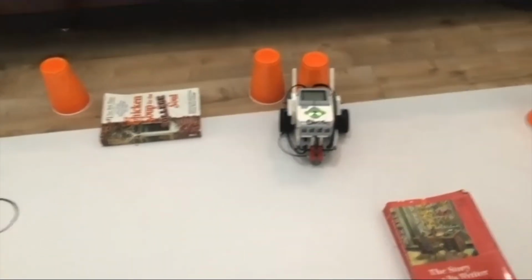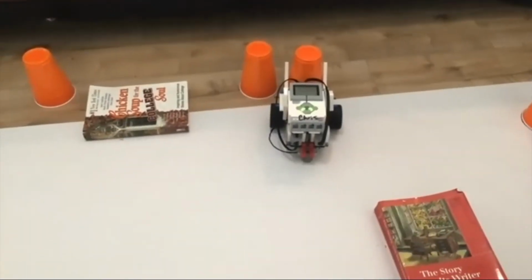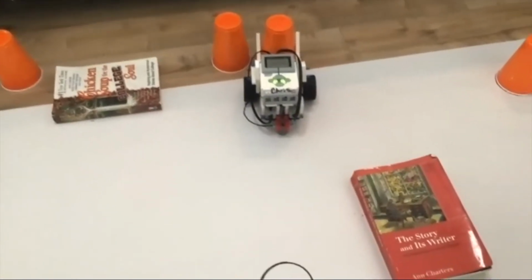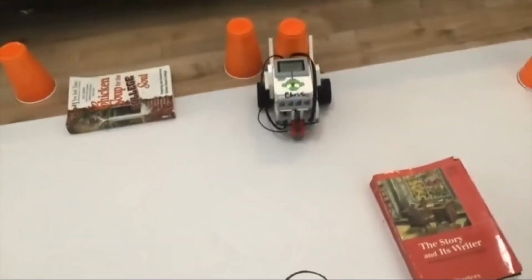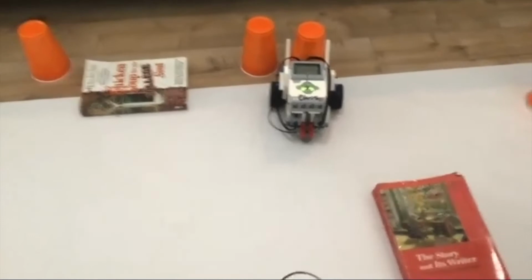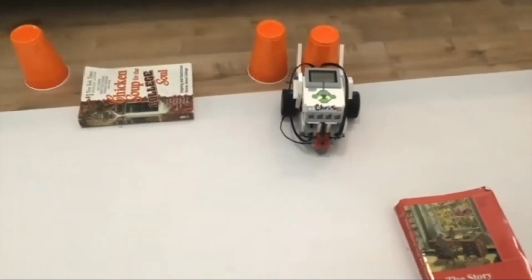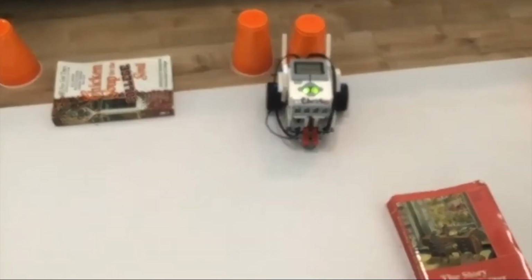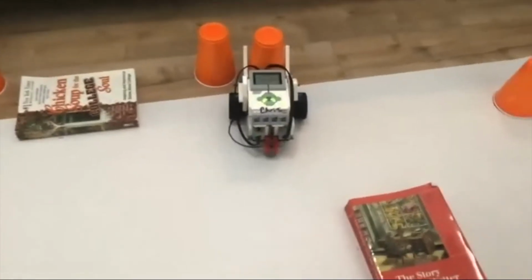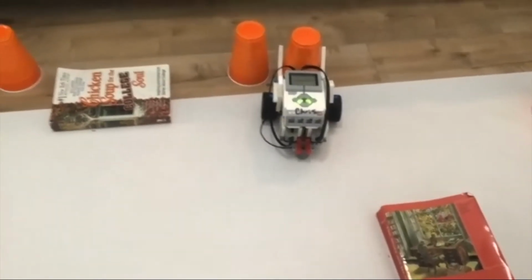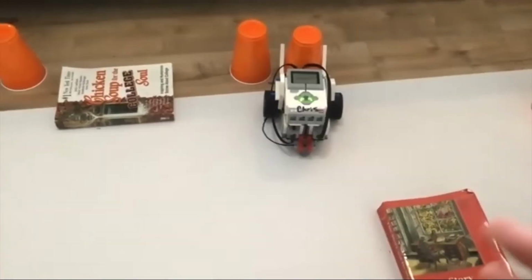So now that the robot is there, we need the robot to go backwards. That's something that we're going to be learning. How many rotations do you think the robot will need to go backwards to get to that cup? It needs to go backwards first, and then it needs to turn.